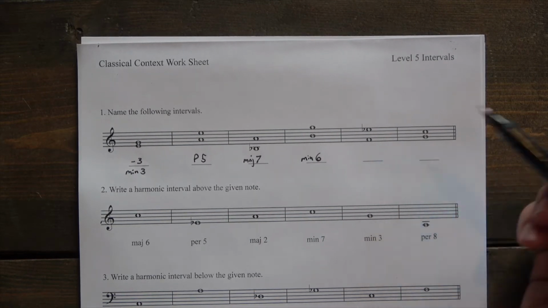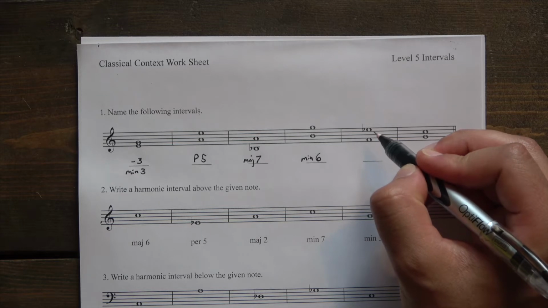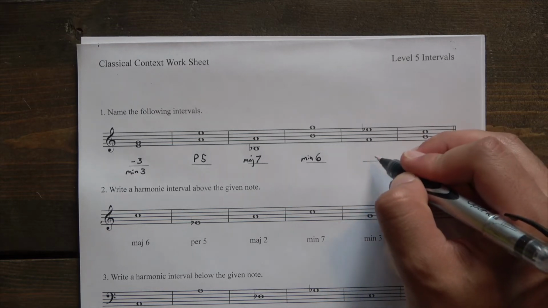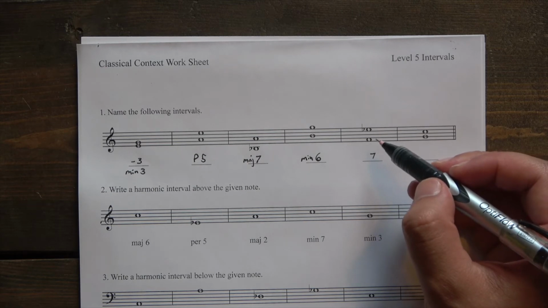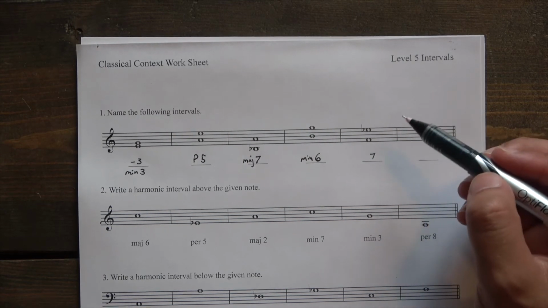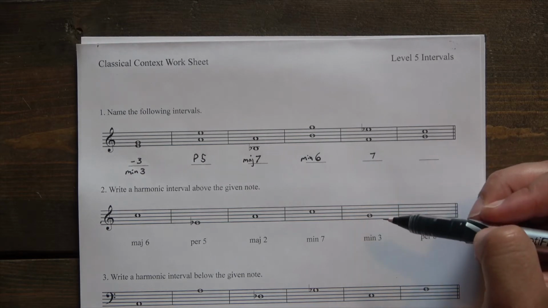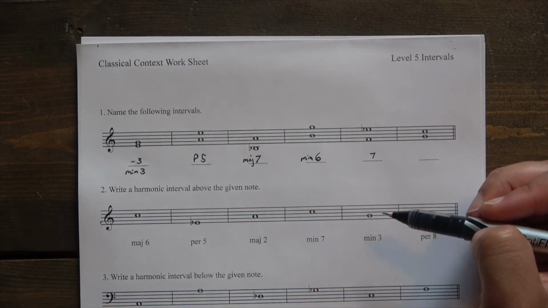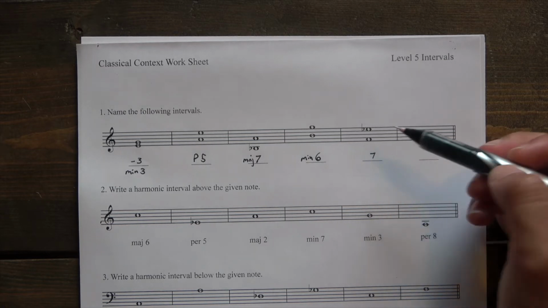Okay, now we're here. Count the distance, step 1, 1, 2, 3, 4, 5, 6, 7. It's another seventh. And the bottom note is F, so we are thinking in the key of F major. Now, the seventh note of an F major scale happens to be E. I know that because I know my key signatures. This is not an E, this is an E flat.